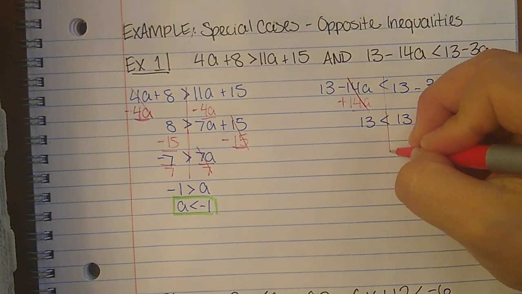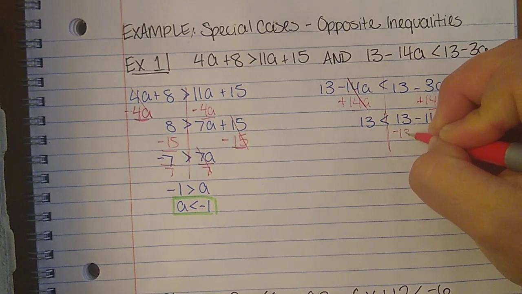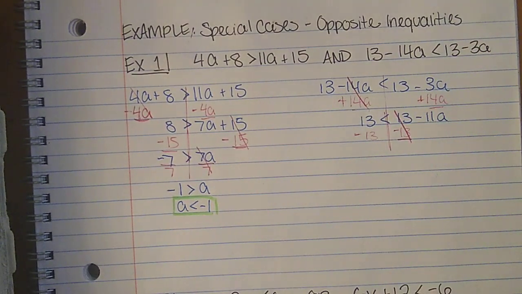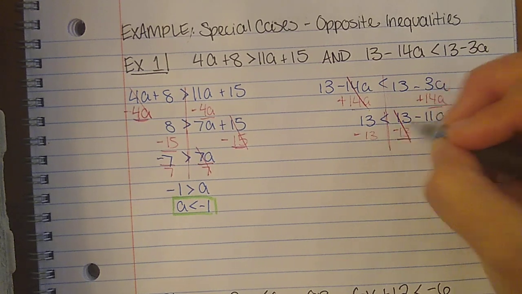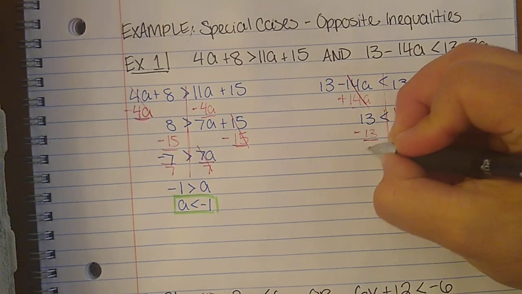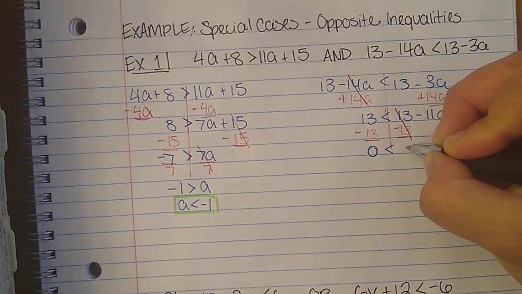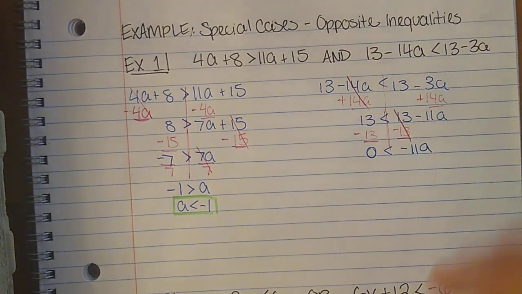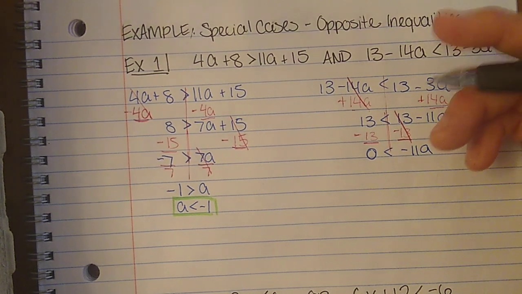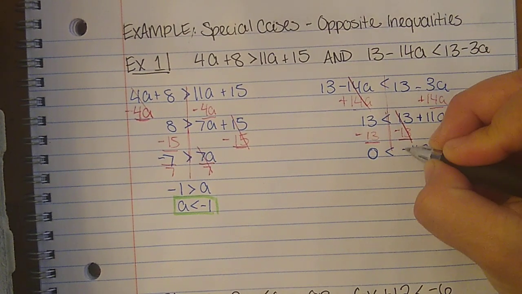Then I'm going to move my 13 through subtraction, and in this case, what's going to happen is I'm going to zero out on both sides of my inequality, but in this case, 13 minus 13, I have to have a target, so that's equal to 0. So 0 is less than -11a, or positive 11a, sorry. That didn't work out. So that should be positive.